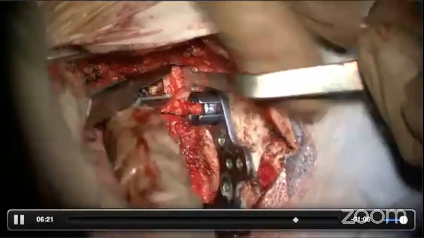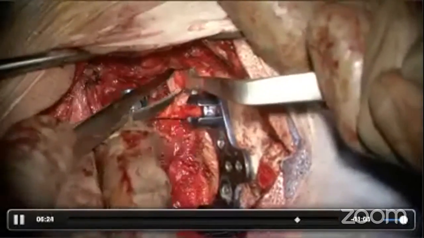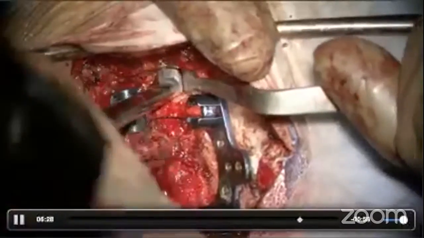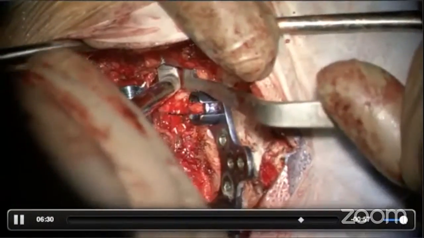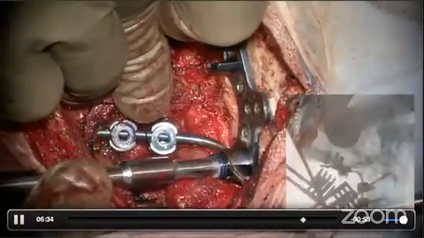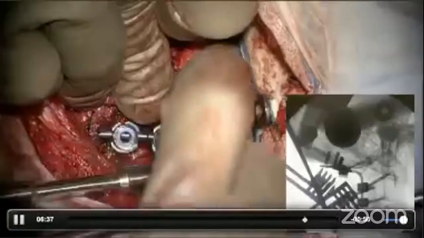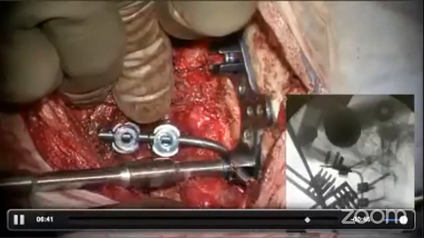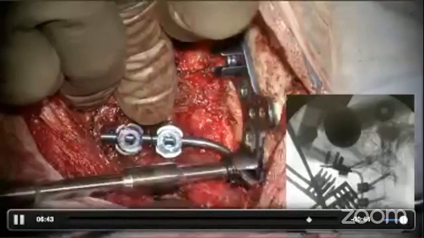If reduction of basilar invagination is required, which is not the case here, then the joint can be distracted using Goel's cages. Finally, the rods are locked in place. In this patient, the reduction was achieved with position and traction, hence much manipulation over the rods was not necessary.